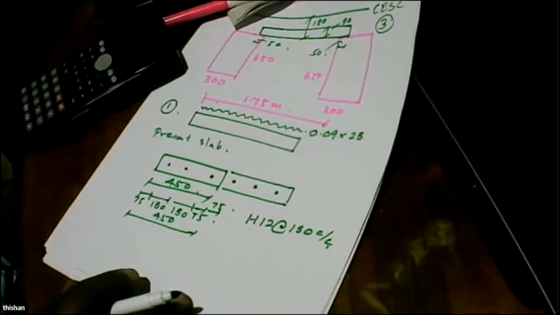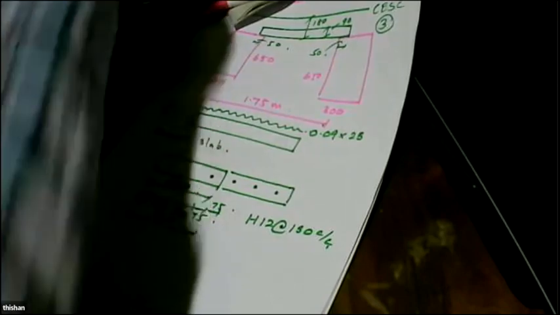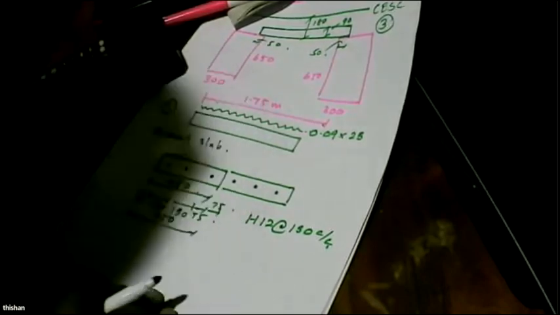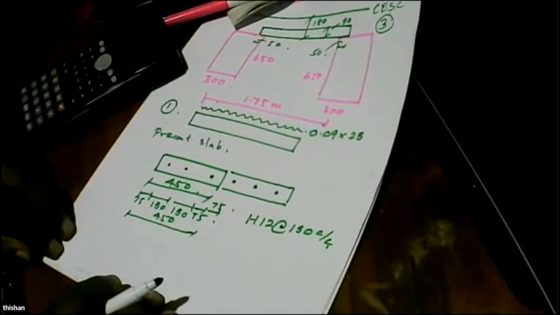The reason is they look at the possibility for cracking. In reinforced concrete, the easiest way to minimize cracking is to use a large number of small diameter bars rather than a small number of large diameter bars.